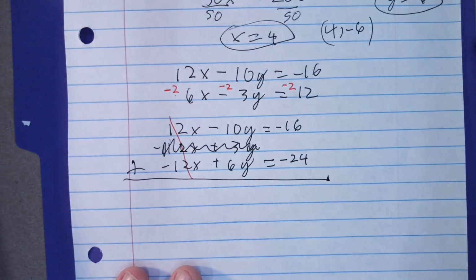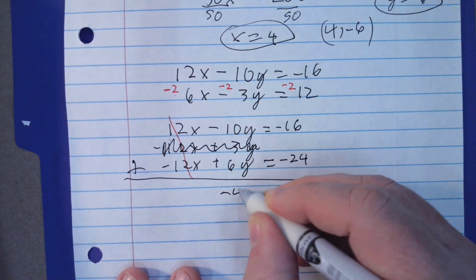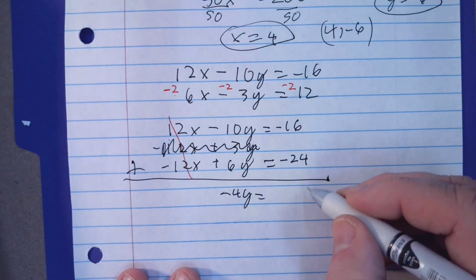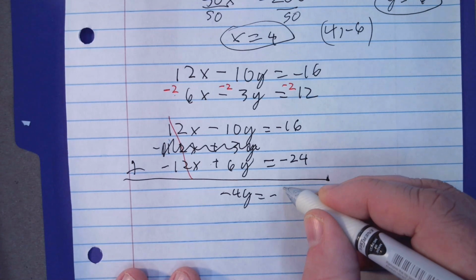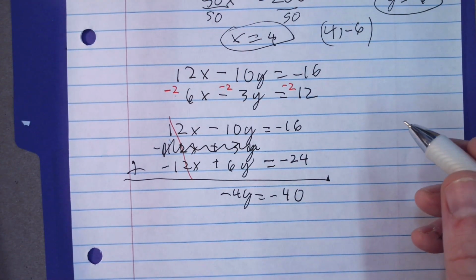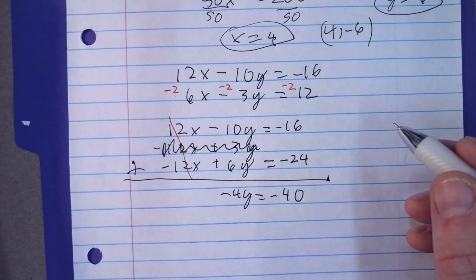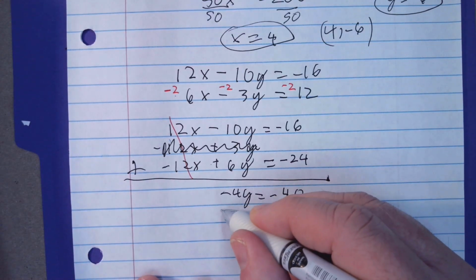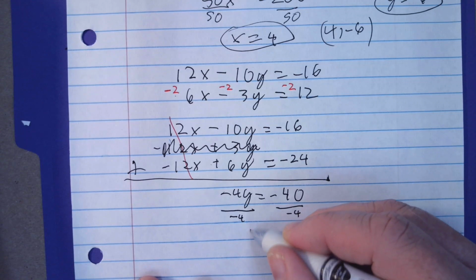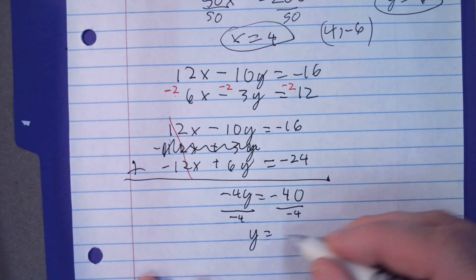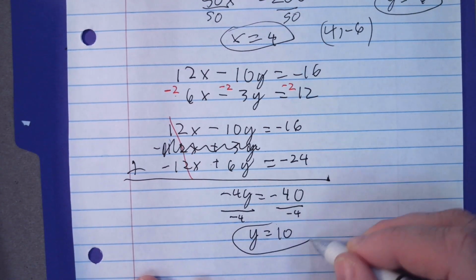Cancel it. Love it. Negative 4y equals, what's that going to be? Negative. Okay, that's a reasonable answer.